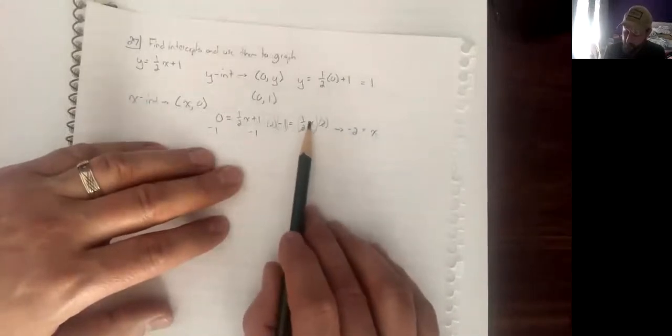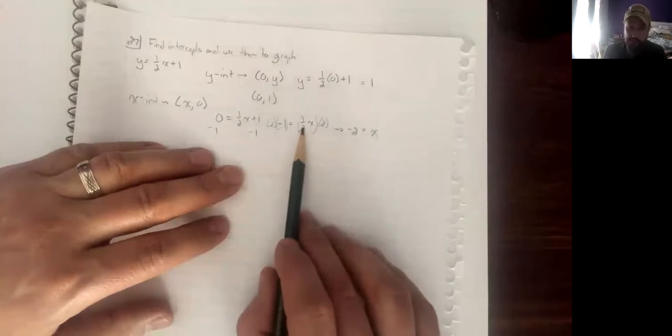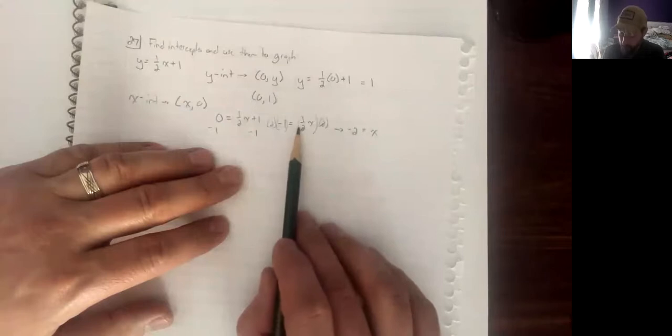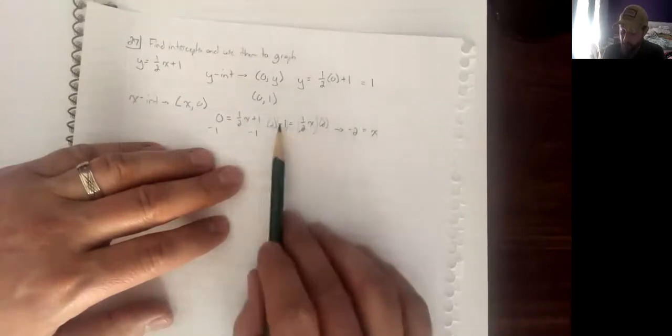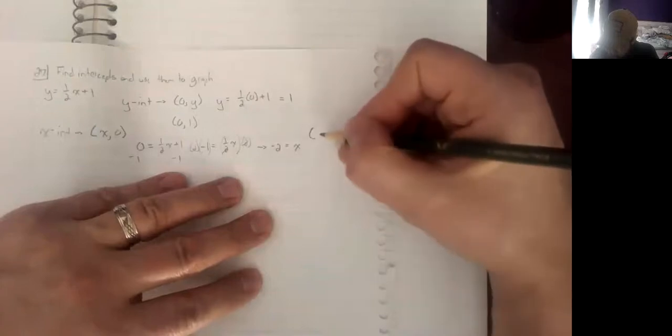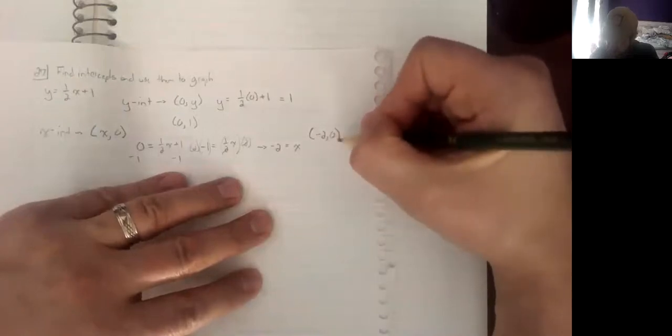I needed to get rid of my 1/2 x. So to get rid of the 2 on the denominator, that's why I multiplied by 2. 2 goes into 2 once. They eliminate, leaving me with 1x. I have to do that on this side. 2 times -1 is -2. So my x-intercept then, I'll just write it up here. You know where I'm going. (-2, 0). I found my intercept.